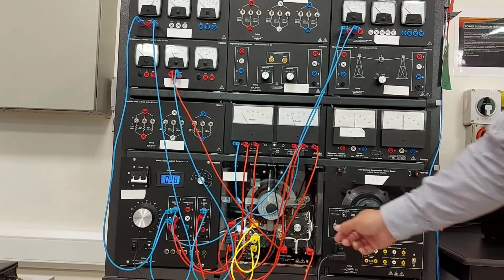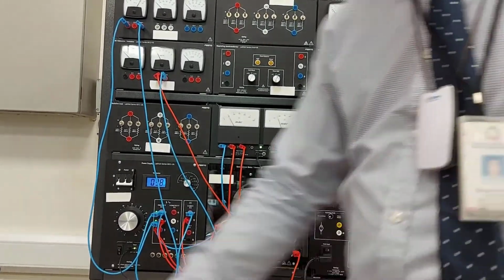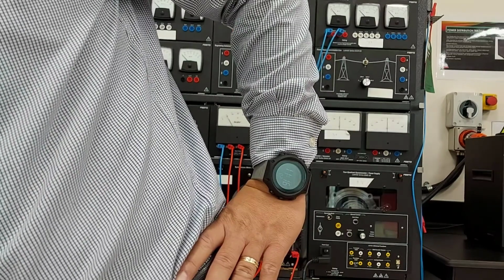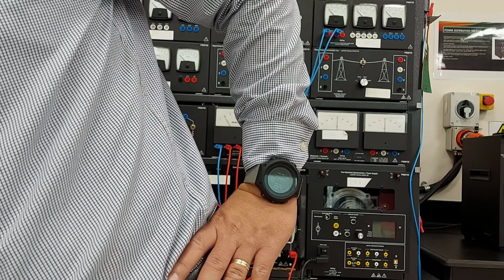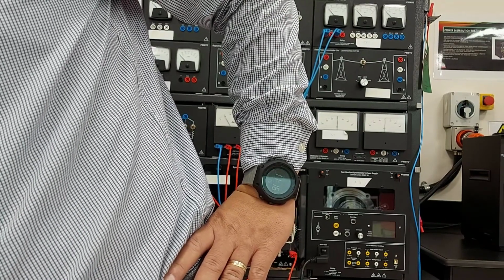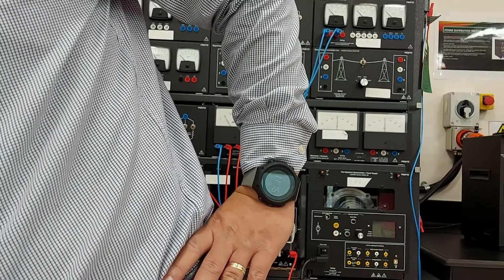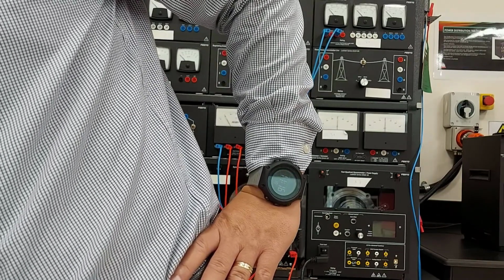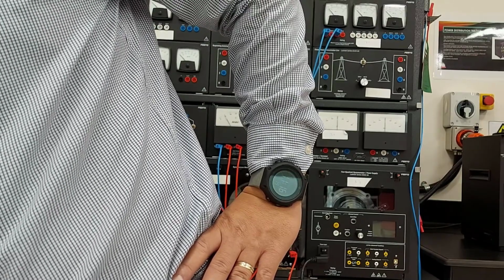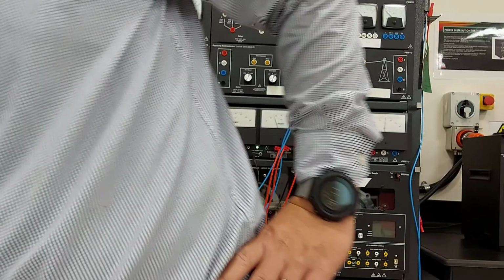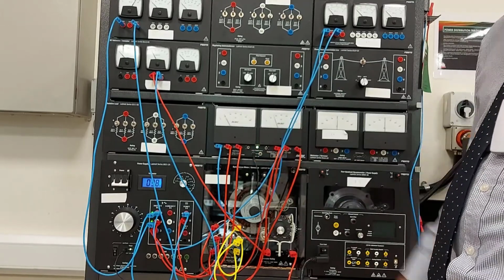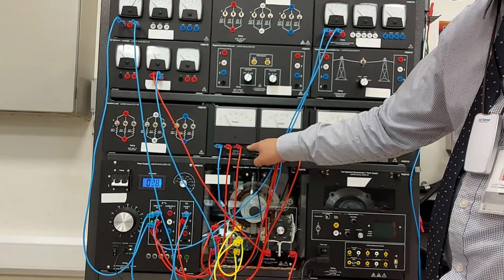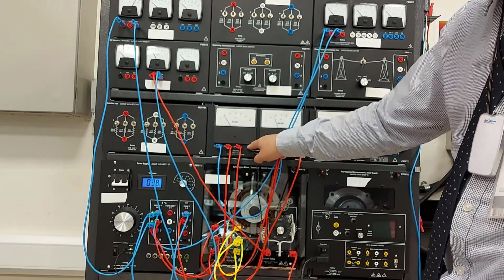Now increase the exciter to 100 milliamp. Make sure the P1 is negative and the P2 is positive, because of the switch we put here.